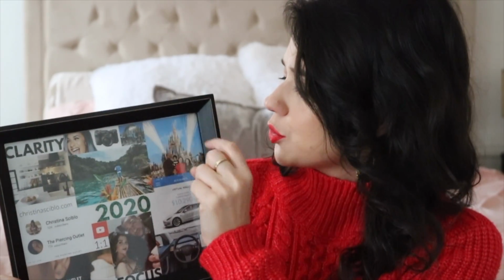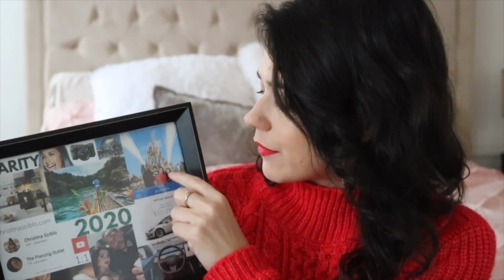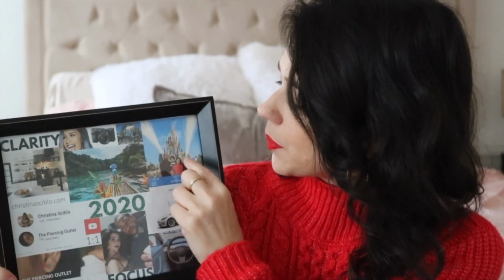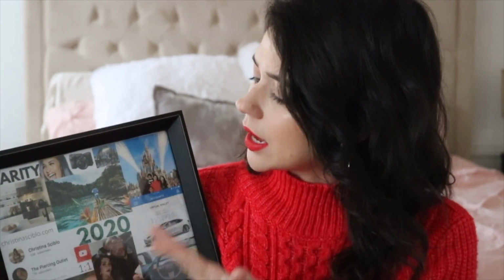Next, I have Universal and Disney World. And I have a picture of my family. We actually just took this the other day, but I have a picture of my family that I put right in front so that way I can envision us going to Disney. I've never taken my kids on vacation, so this year is just something that I want to do with them now that they're a little bit older and they can enjoy something like Disney and Universal.